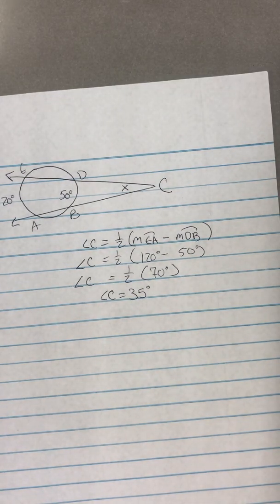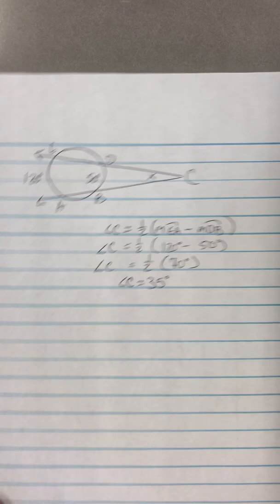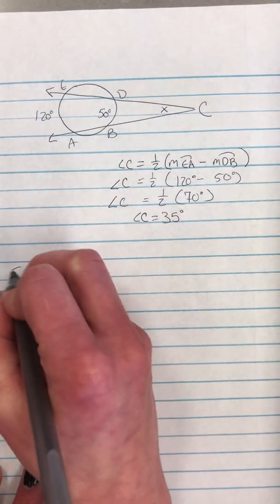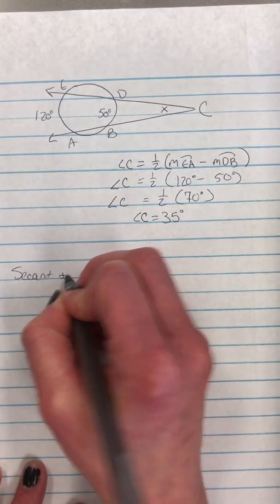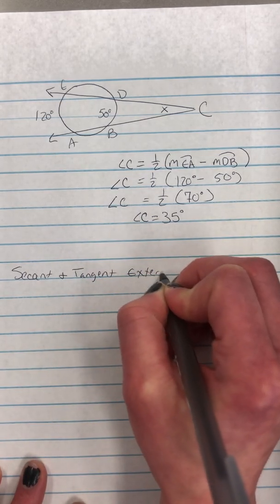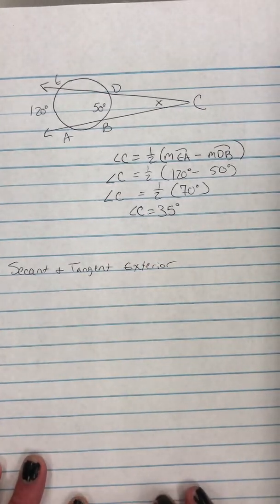Now we do have one more rule I want you guys to remember. No, wait, that's the last rule. We're just going to go over examples of mixed, well, there's one more rule, actually. So a secant and a tangent on the exterior is going to follow the same formula here.